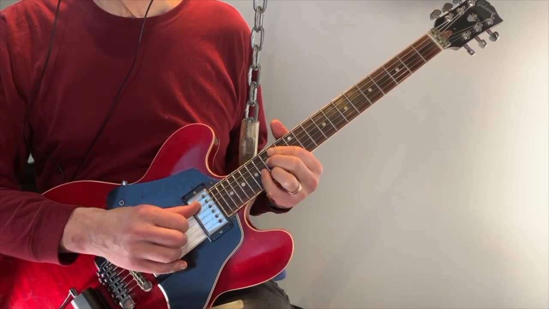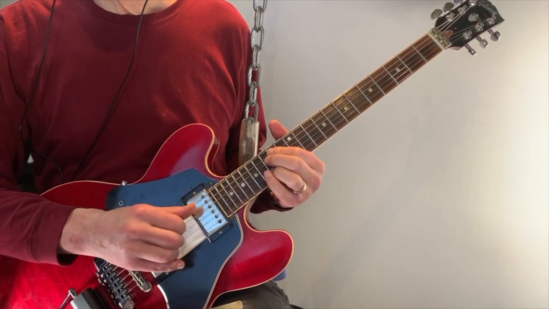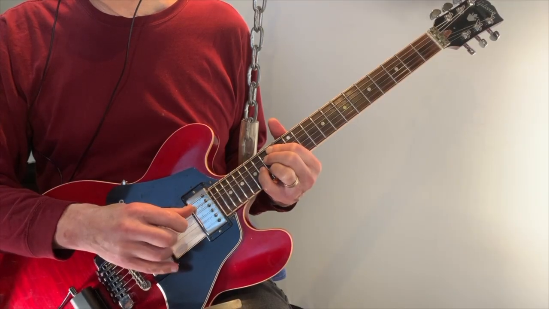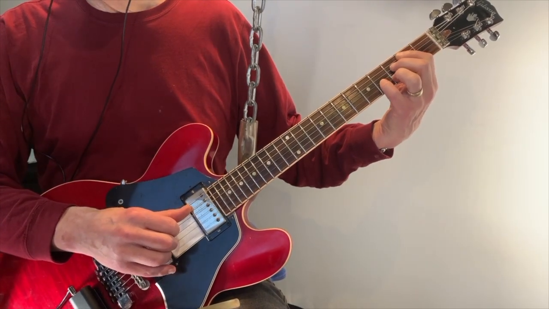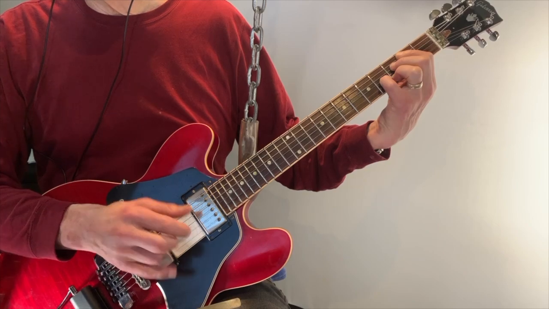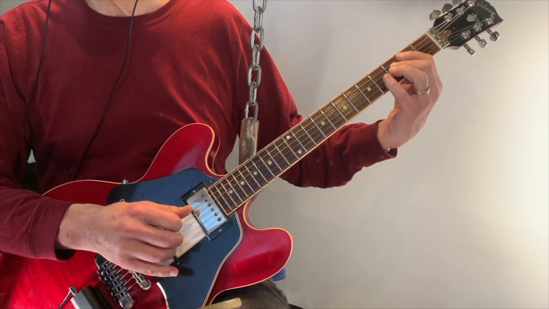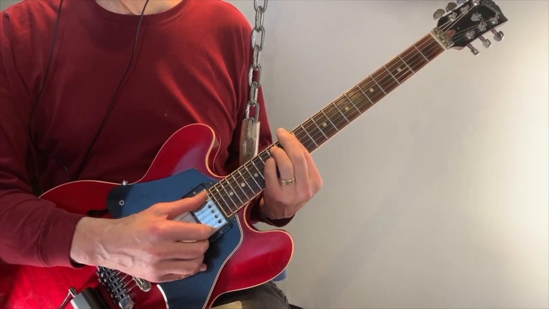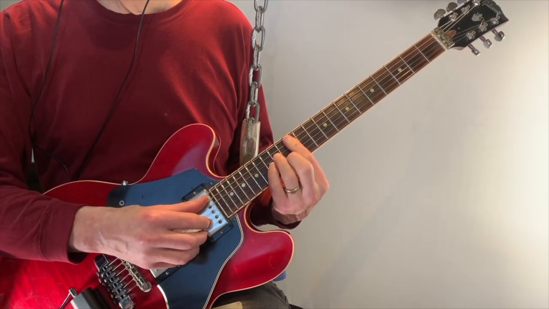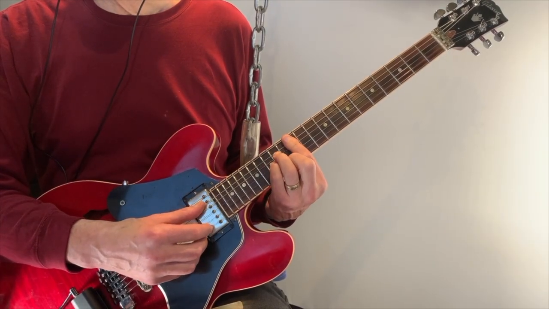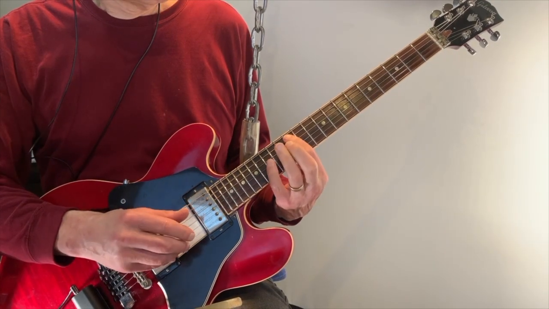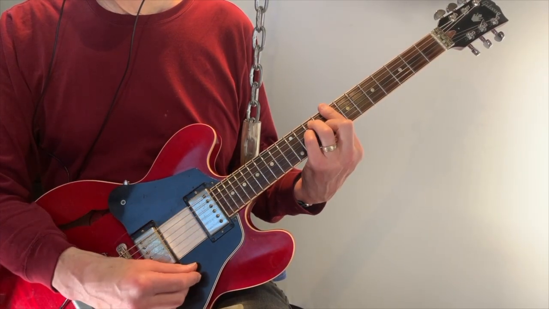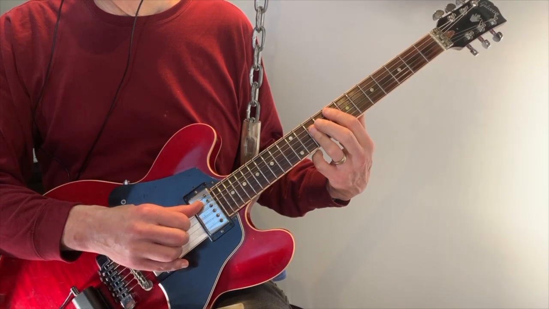7 diminished, this B diminished, and this is frets 14, 15, 16, and 15, or down here 2, 3, 4, and 3. 6-string root minor chord, 5th-string root minor chord, 6-string root major chord, and 5th-string root major chord.